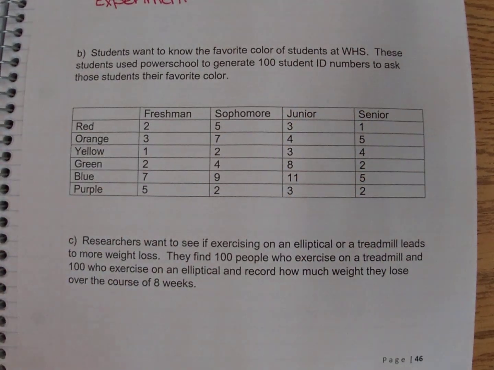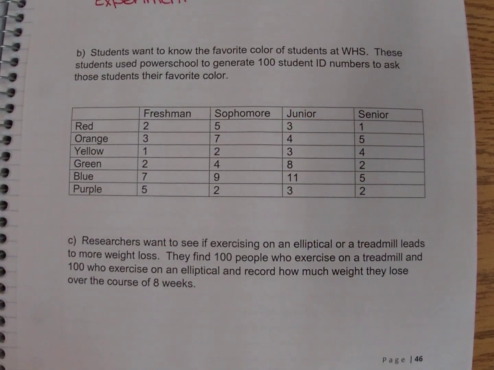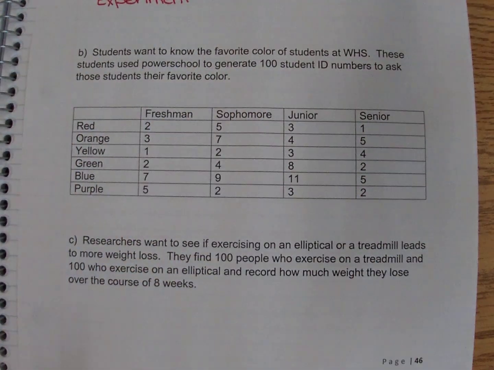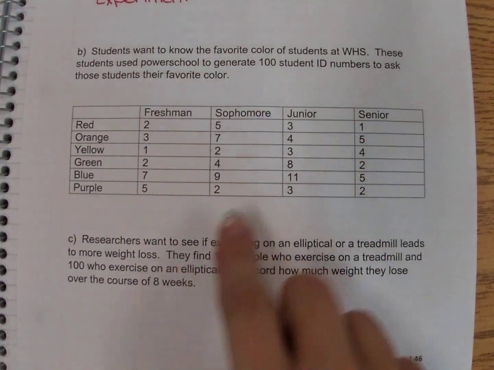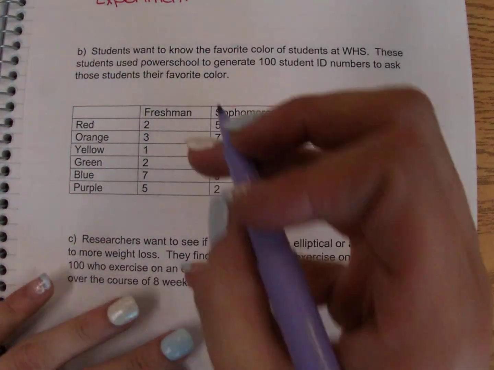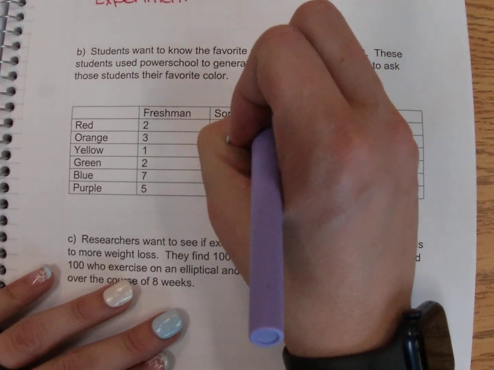Okay, so let's look at B. Students want to know the favorite color of students at WHS. So we have some students and they're trying to find out what the favorite color is of students here at Westfield High School. These students used PowerSchool to generate 100 student ID numbers to ask those students their favorite color. Okay, so we're going to 100 students and we're asking them their favorite color. There's no relationship we're looking for. We're just simply asking students what their favorite color is. Okay, if this is a situation where we're just finding out favorite color, we would say that this is a sample study.